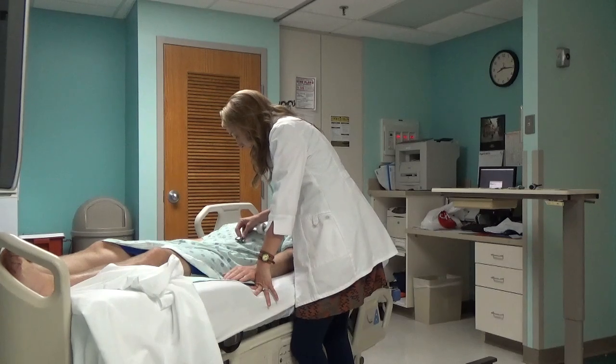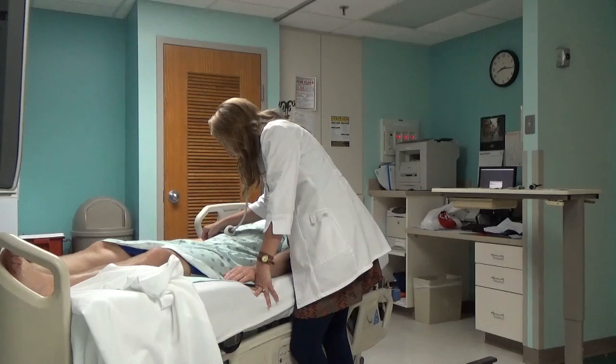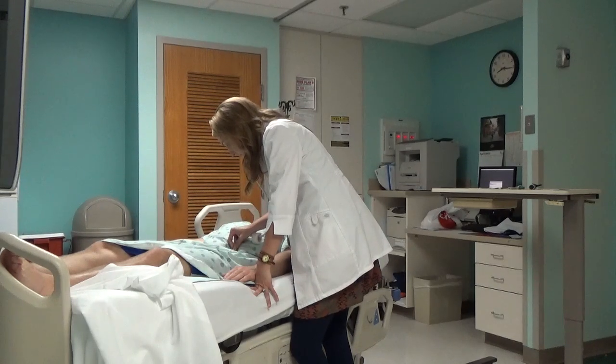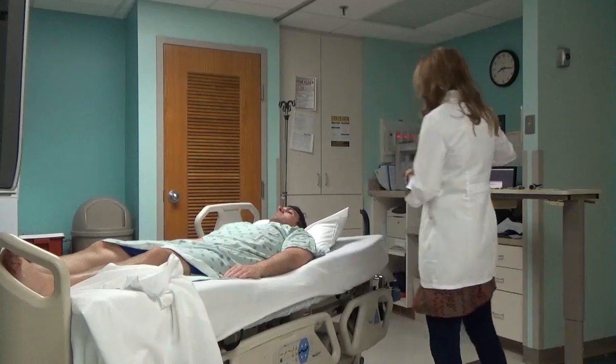So abdominal aorta. Then onto the femoral. Everything sounds great.